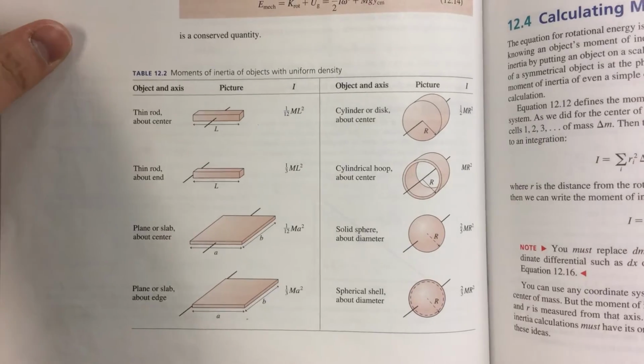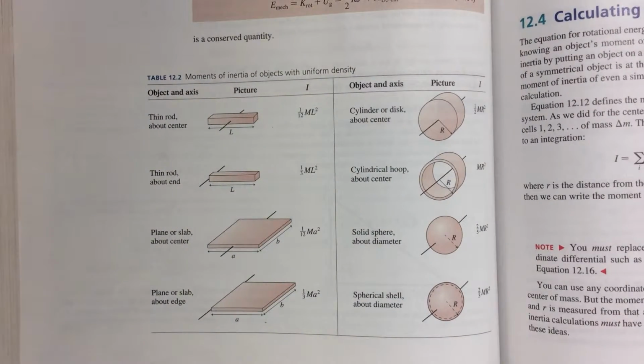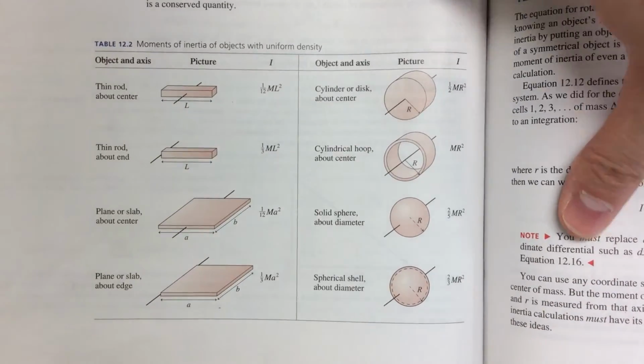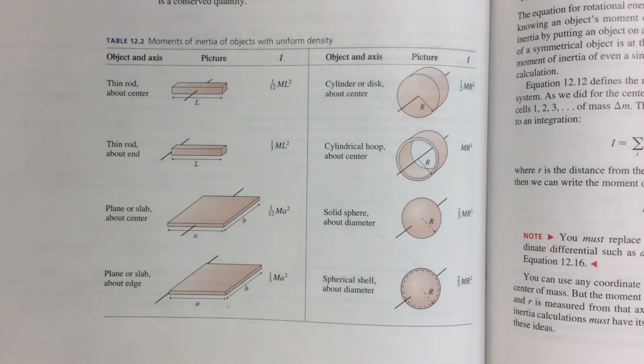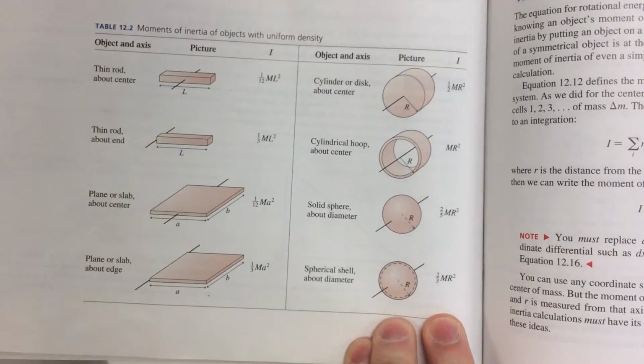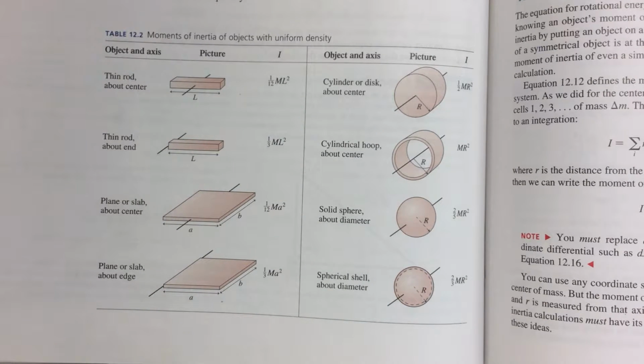let's look at this. Okay, so if you look at this set of objects and their moments of inertia, I want you to take a look at which shape has the greatest, which shape has the least, between these flat objects and round objects. What tends to have the most moment of inertia?